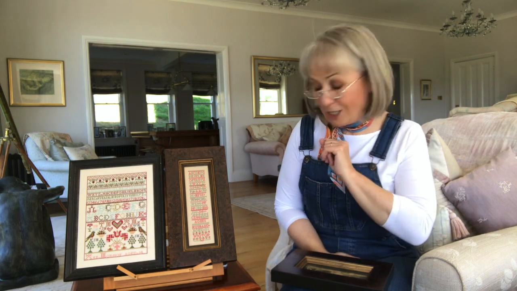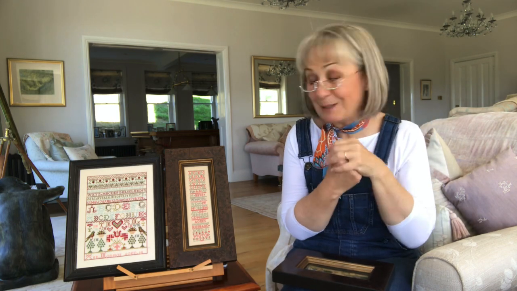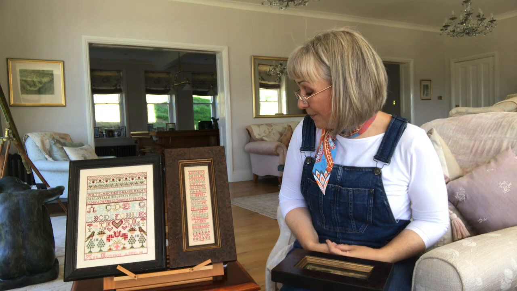Do you know what? Before I go, I was just going to say, Agnes would look fabulous on one of those beautiful old spools. She really, really would.